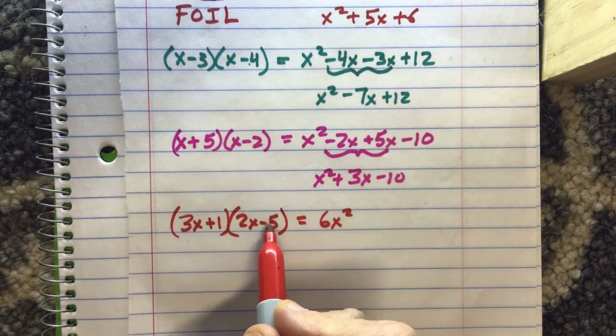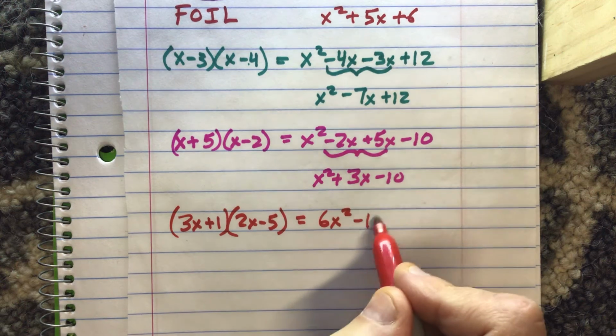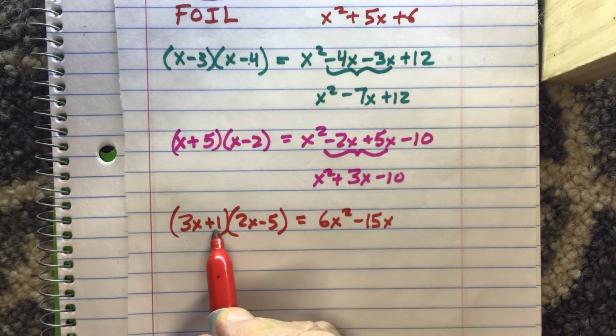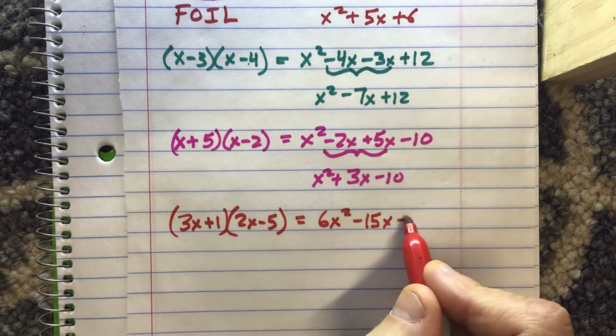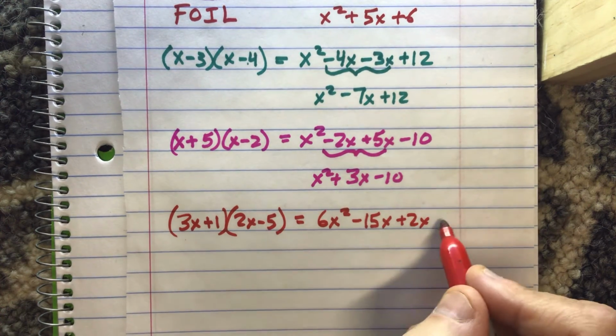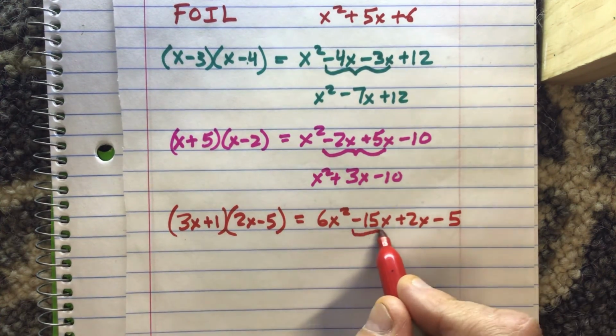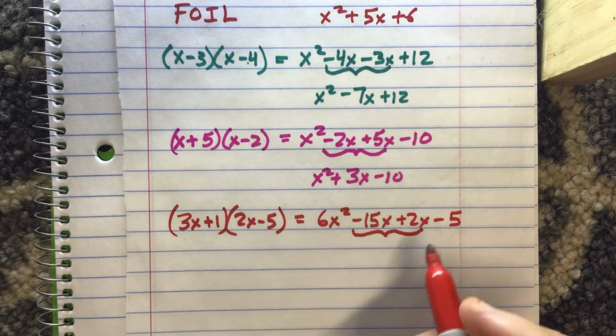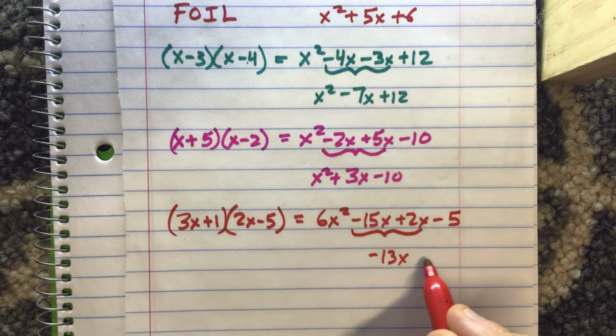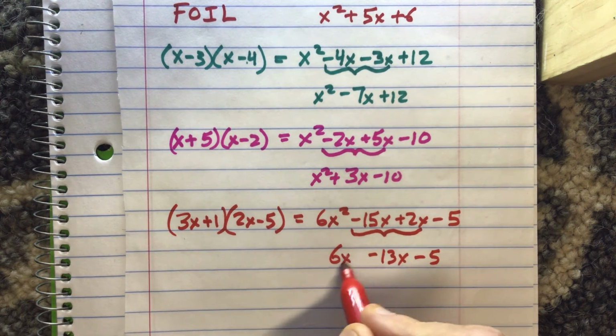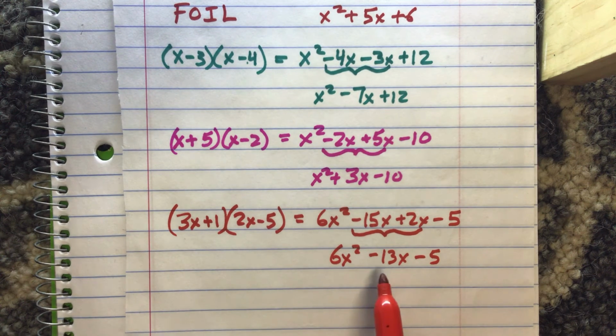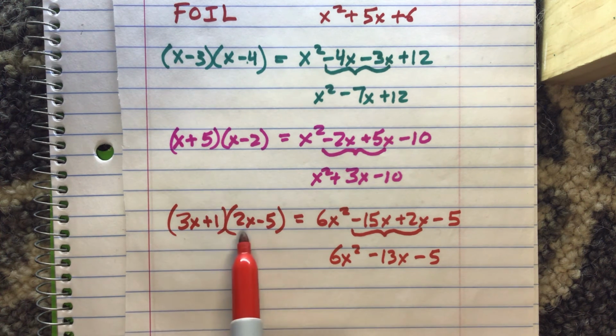Then you have 3 times negative 5, which is negative 15x. Now I'm distributing the 1. 1 times 2x is 2x, and 1 times negative 5 is negative 5. And then, of course, I can combine these two. Negative 15x and 2x is negative 13x. And now the final answer is a trinomial, 3 terms. I multiplied a binomial times a binomial, and I got a trinomial. Altogether, these are called polynomials, multiplying polynomials. Okay, so that's a binomial times a binomial.